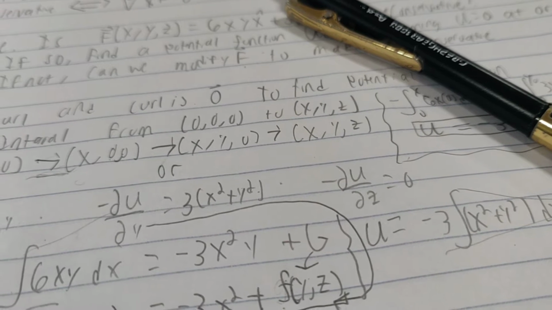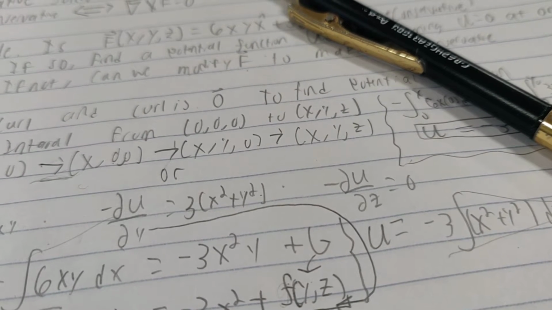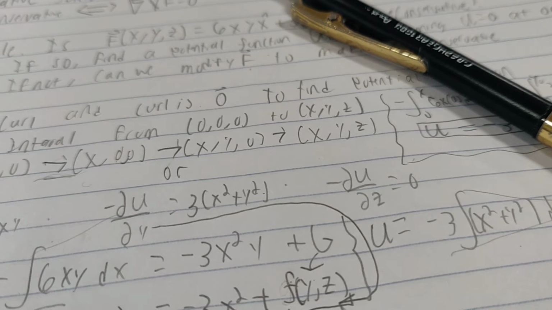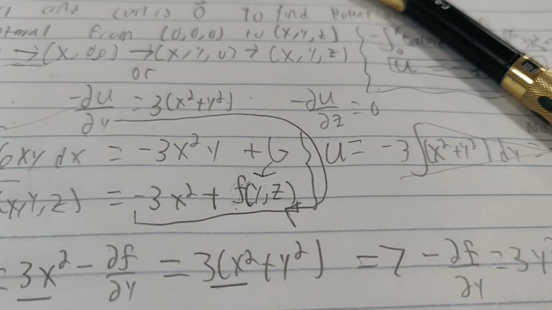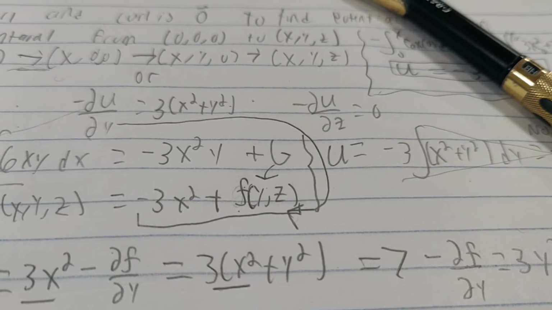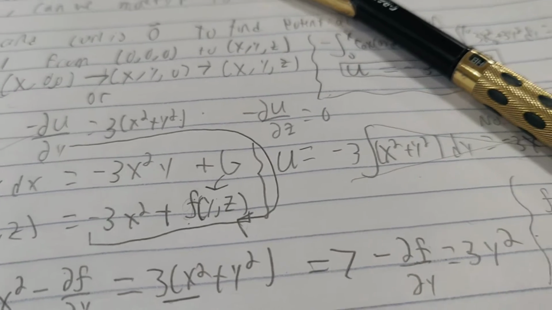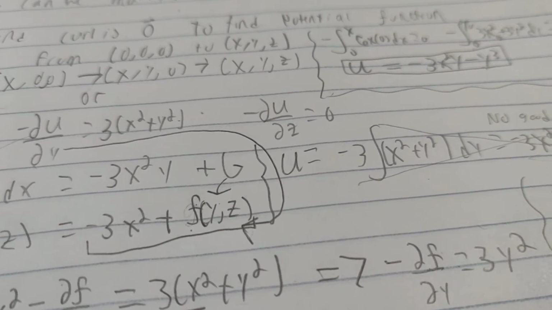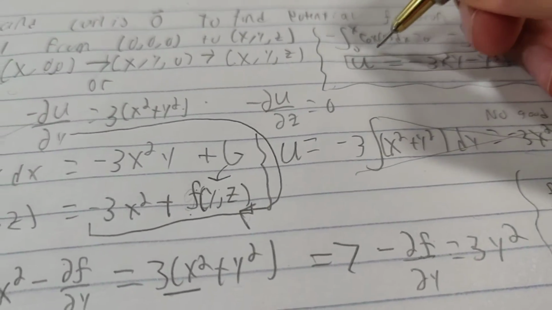Shouldn't the path integral from 0, 0, 0 to x, 0, 0 be 0 because your y stays 0? There's no change in y. Yes, thank you. Yes, this first term, y equals 0. There we go. I was worried we were going to get an extra term here. But you're right, y equals 0 along this path, but x is not equal to 0 along this path, right?